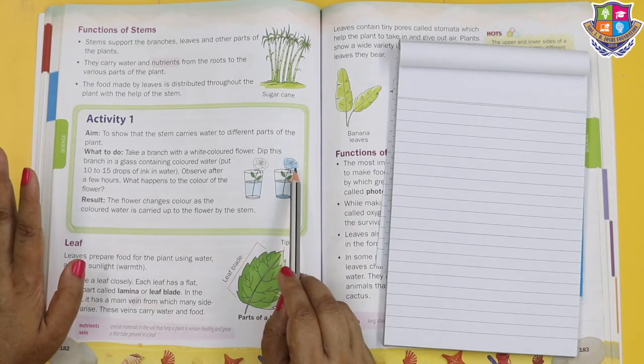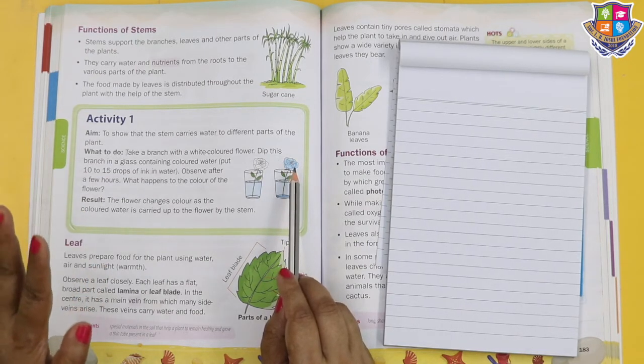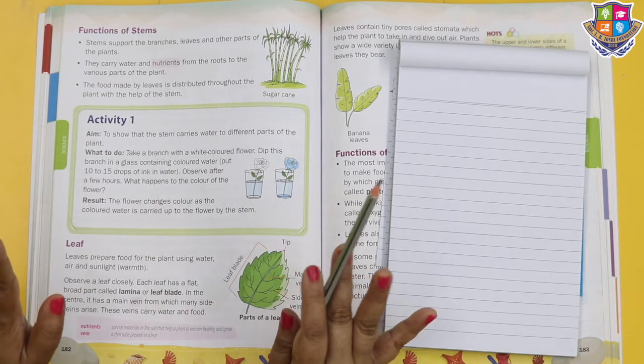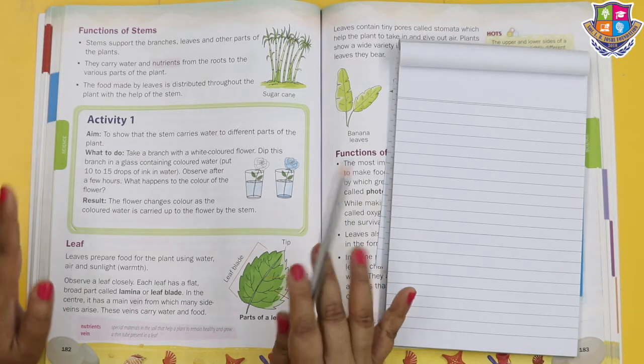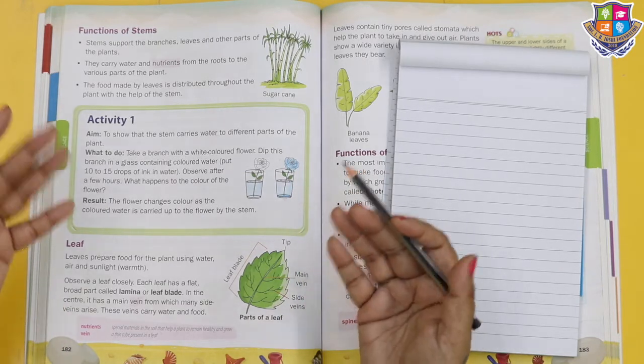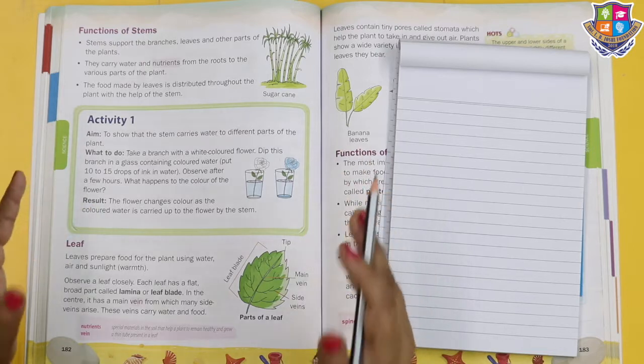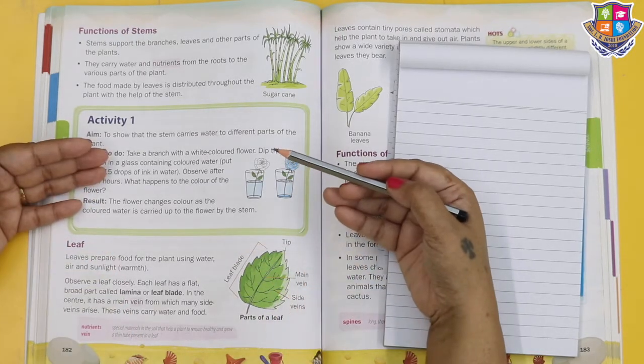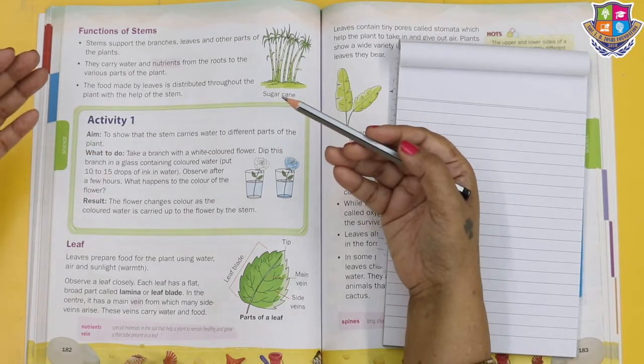How many of you like blue color? I like it. Okay, so I guess you too will like it when you look at your lovely experiment, and I hope that you will send me the demo of it as soon as possible. Very good. Now in this activity, we learned about the functions of the stem.